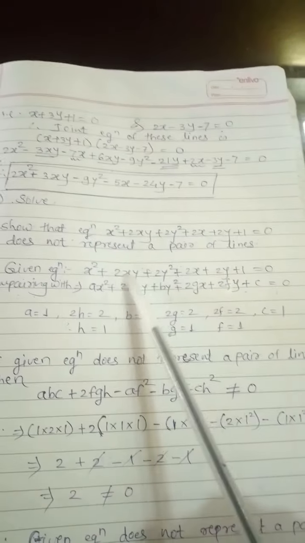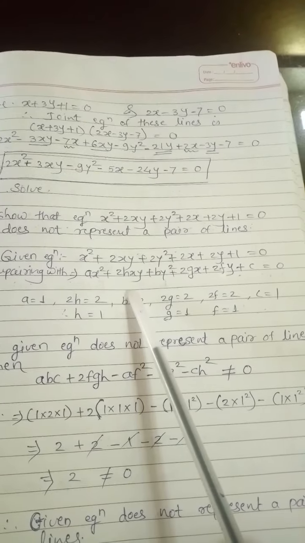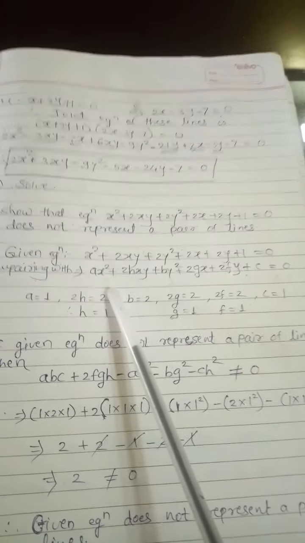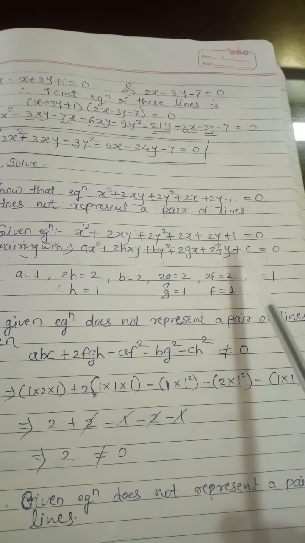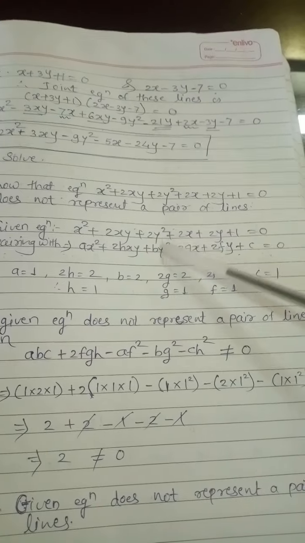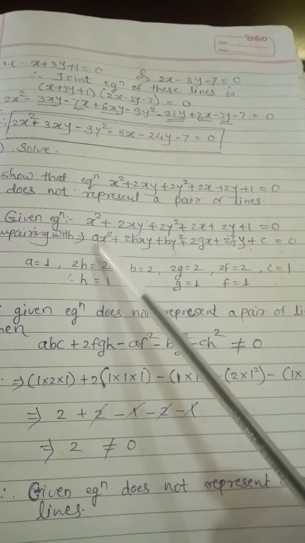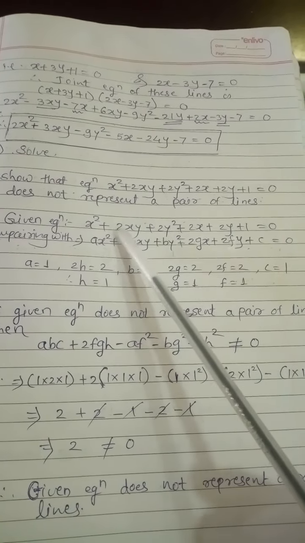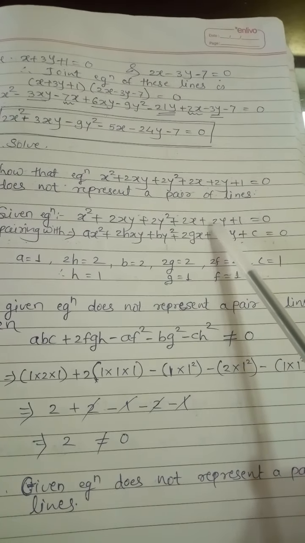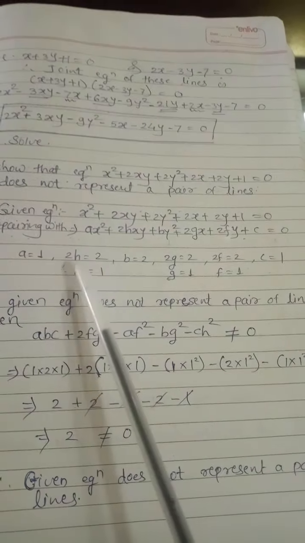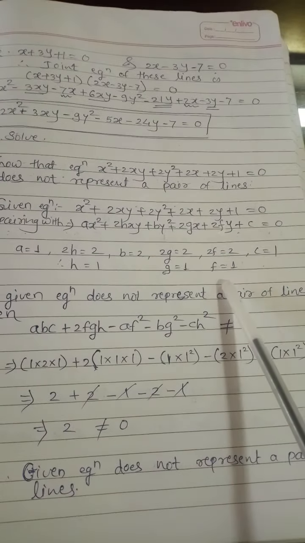So the given equation we have to compare with the general second degree equation in x and y, which is ax² + 2hxy + by² + 2gx + 2fy + c = 0. Comparing, the value of a is 1, 2h = 2, b = 2, 2g = 2, 2f = 2, and c = 1. So 2h = 2, so h is 1, g is 1, and f is also 1.